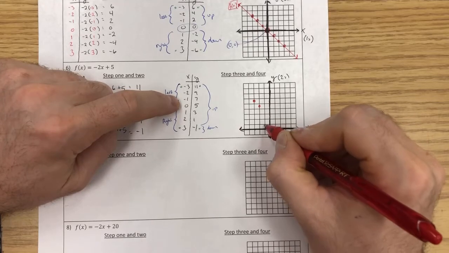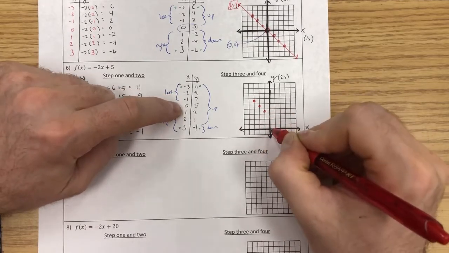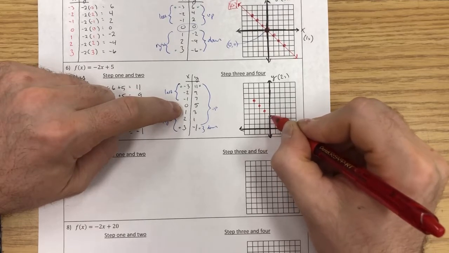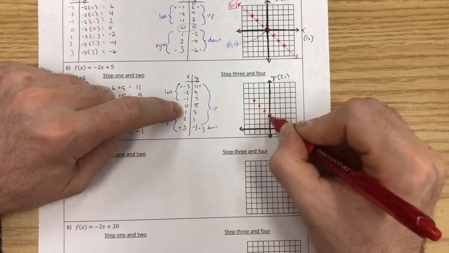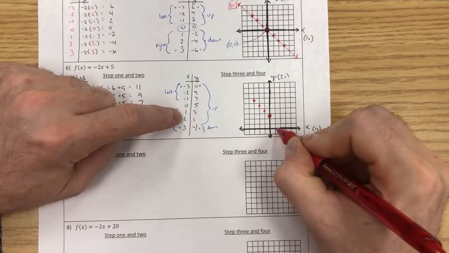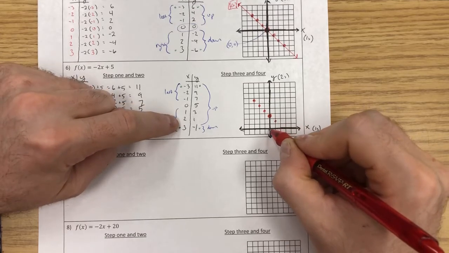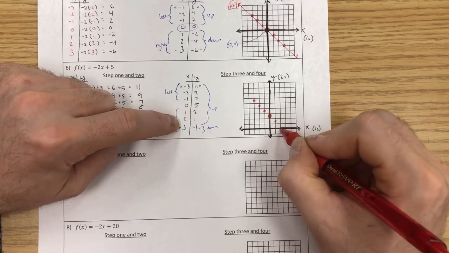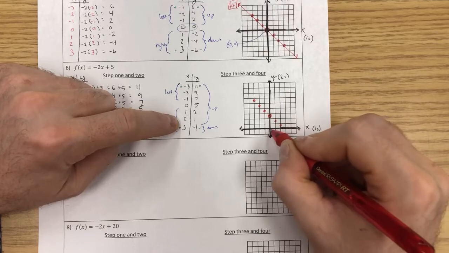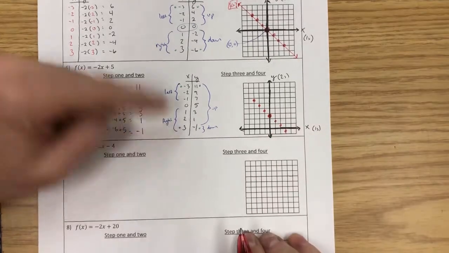Left by ones, up 2, 4, 6, 7. 0, 2, 4, 5. I'm going to draw this a little bigger so you can see it behind the axis. Right by ones, up by twos, so 2, 3. Right by ones, 1, 2, 3, and down right here.